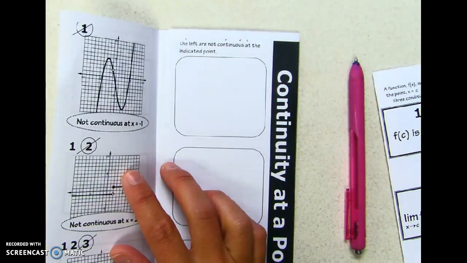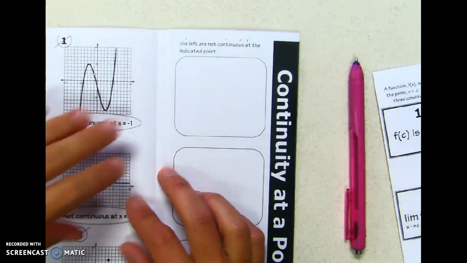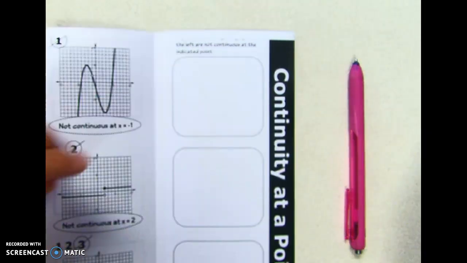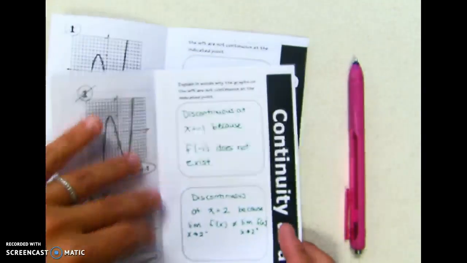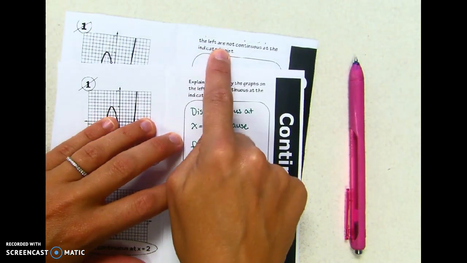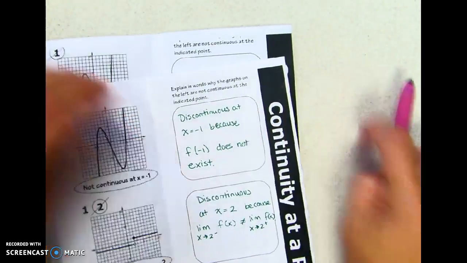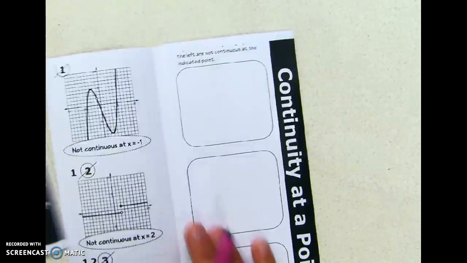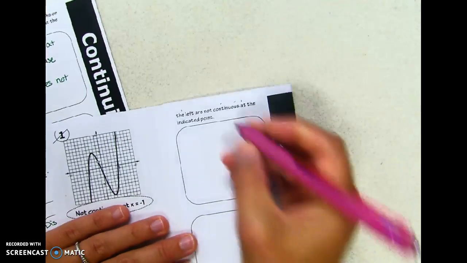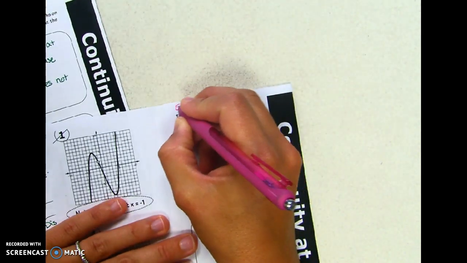I got these cords in my way. Oh no, look what happened. The words got cut off. Okay, that's okay. We're going to work with it, you guys. I already made the copies.